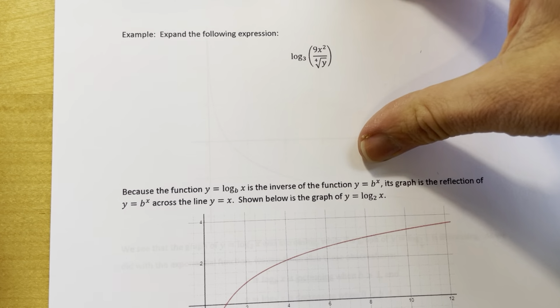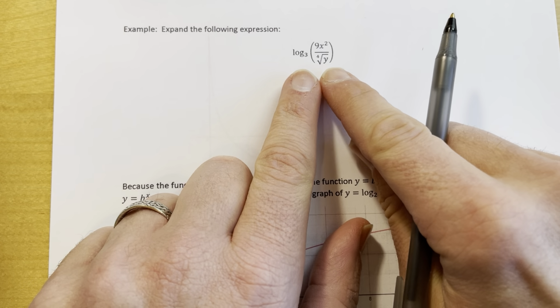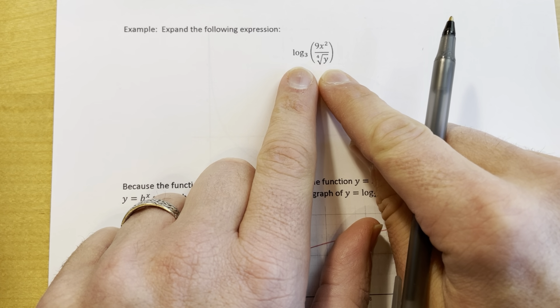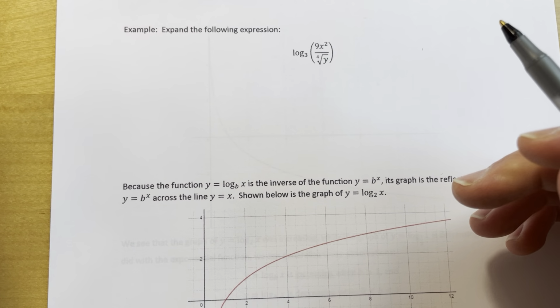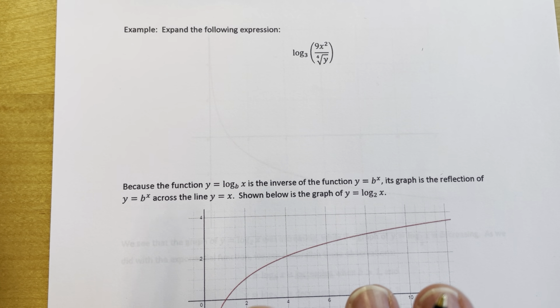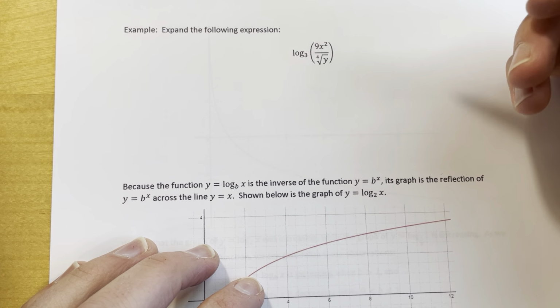All right, so let's do one example where we use some of these properties. I want to expand this logarithm. Right now, I have a single logarithm with a very complicated argument. And what I want to do is expand it out into a sum or difference of several logarithms, each of which has a simple argument.